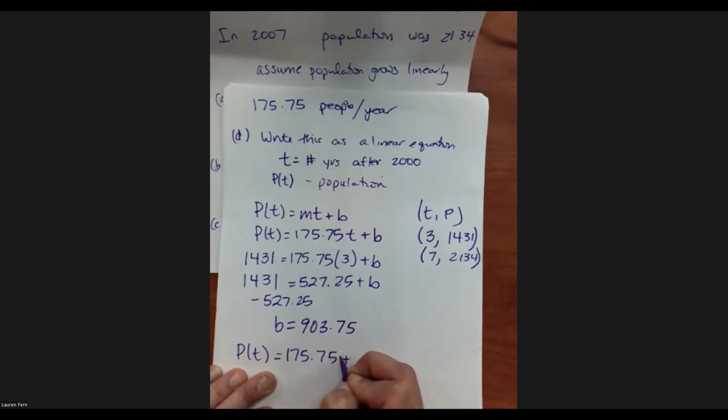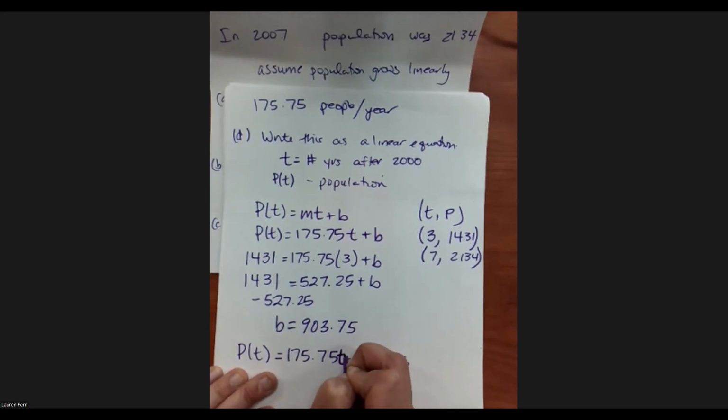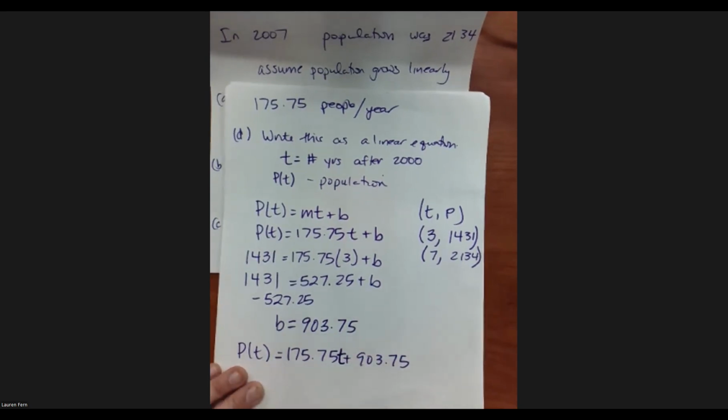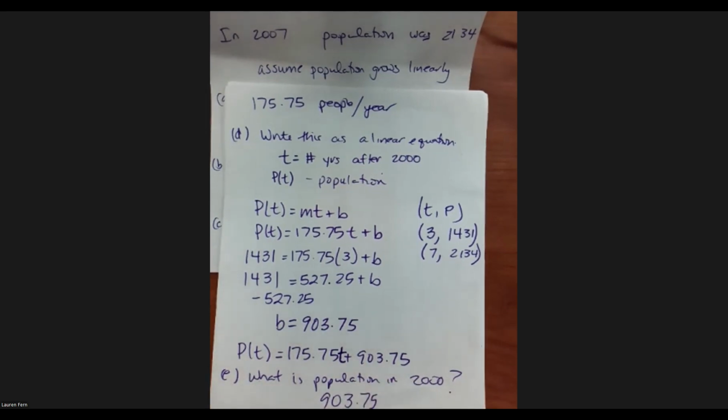So here is the equation that models this population. So then if I asked you, which I've already given away, what is the population in the year 2000? What are you going to tell me? 903.75. Yeah, so then we ask ourselves, what the heck does that mean? It means that a baby was 3/4 of the way out or some such thing. I don't know.